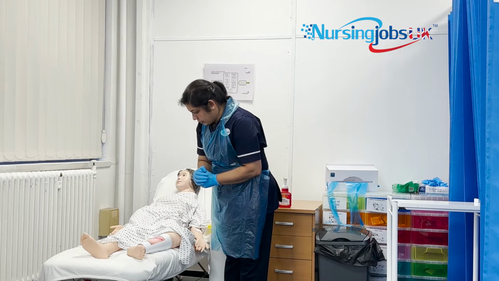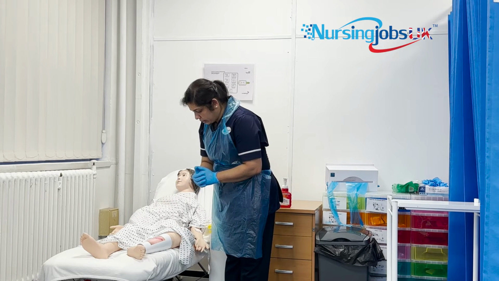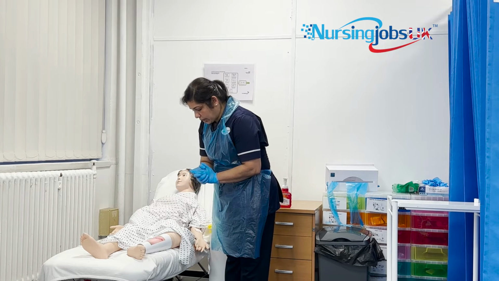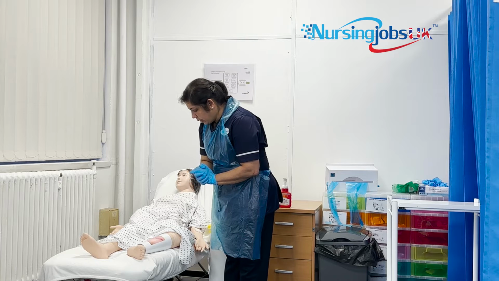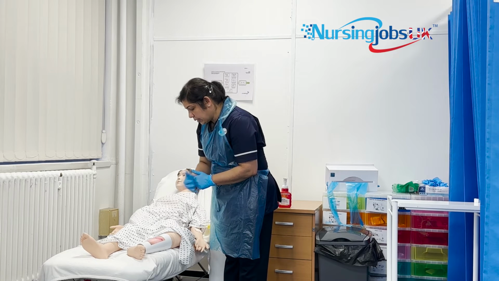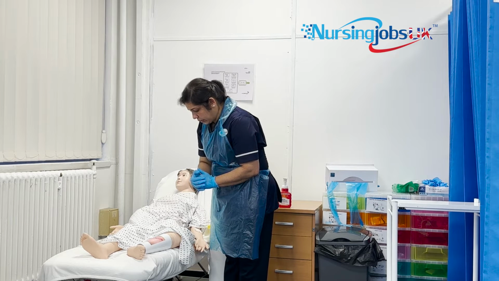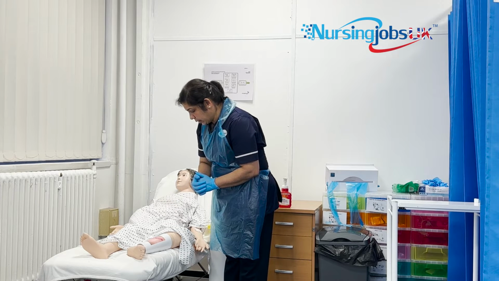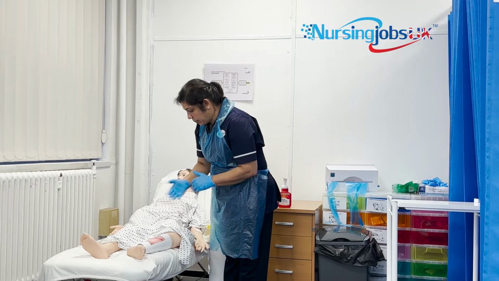I'm not going to refer at the moment because I can see that the wound is looking clean and healing. So that's fine. But we still need to dress every day until it's completely healed, and maybe we can do alternate days once it has started getting better.